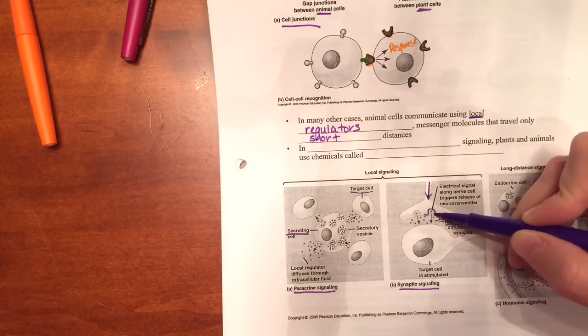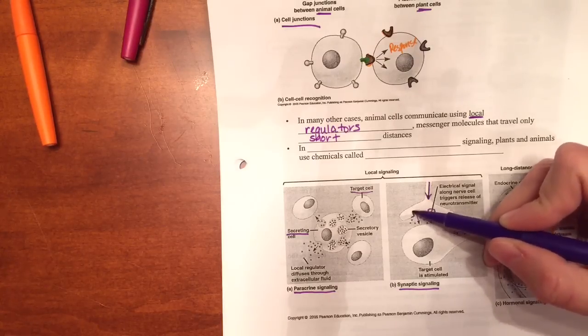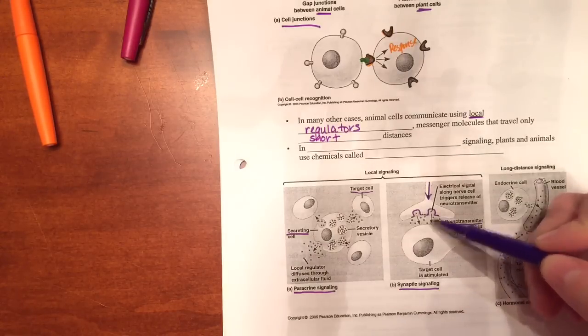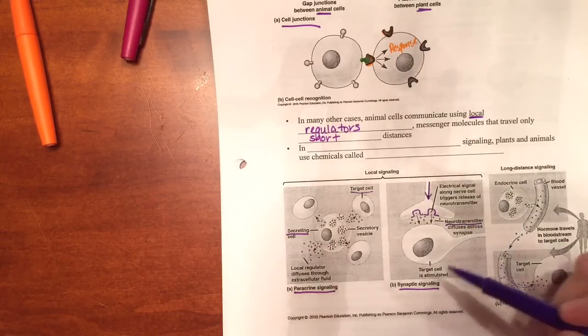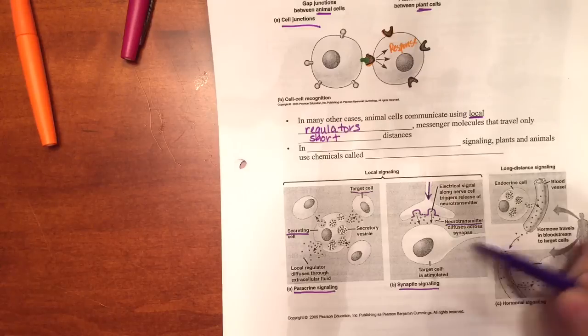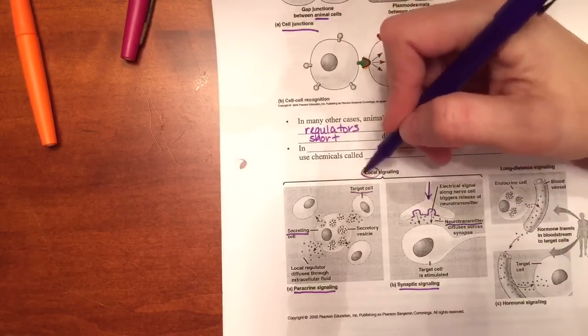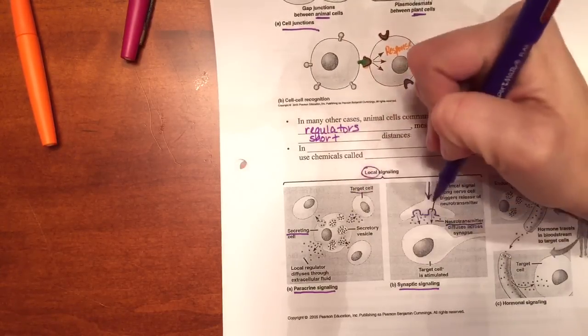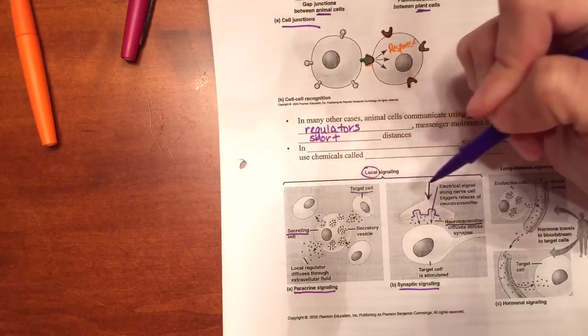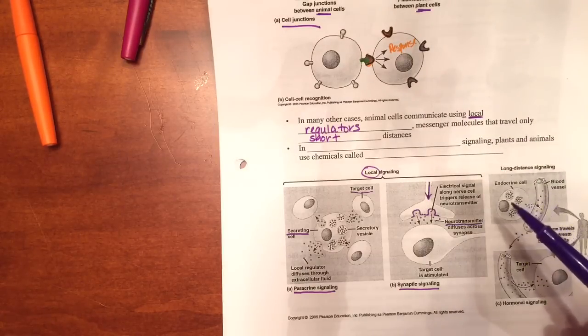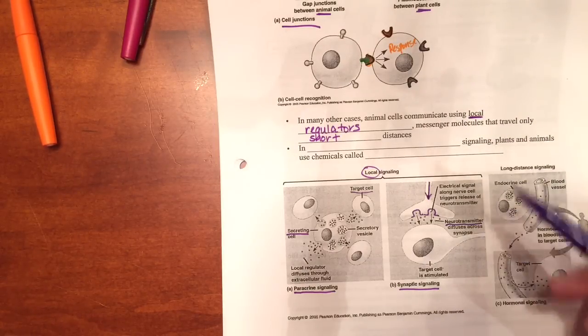It releases neurotransmitters. So here's that exocytosis here, releasing the neurotransmitters, and then the neurotransmitters bind to the next cell, which then triggers a response in the next cell. And that's how neurons communicate with one another. These are all local because the secreting cell and the target cell are in close proximity to one another. Now, that's not always the case.